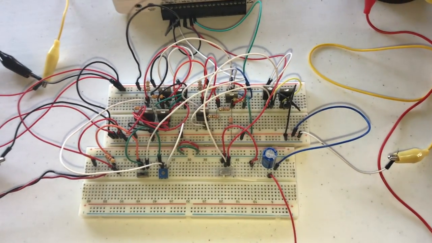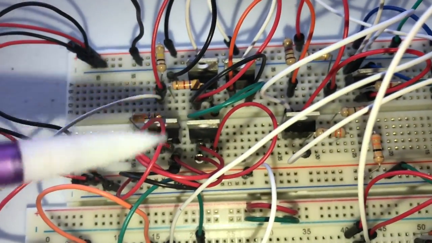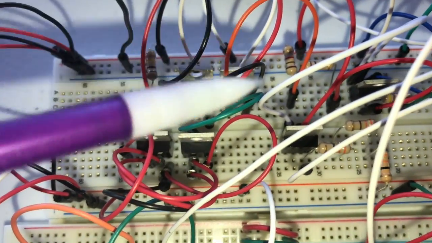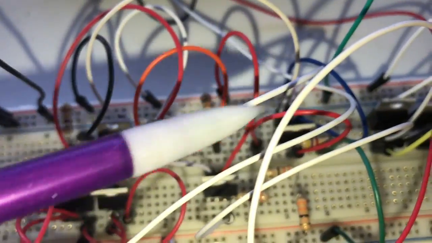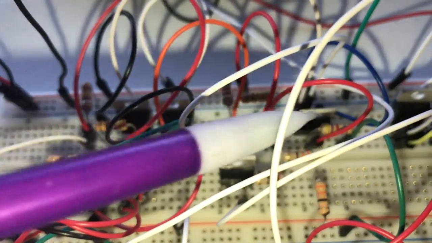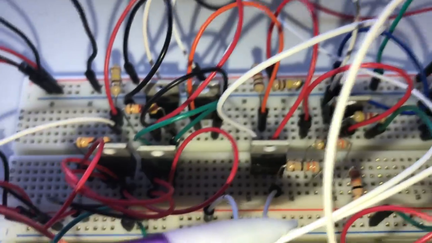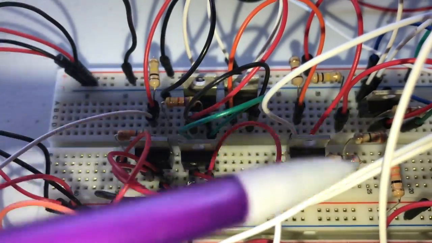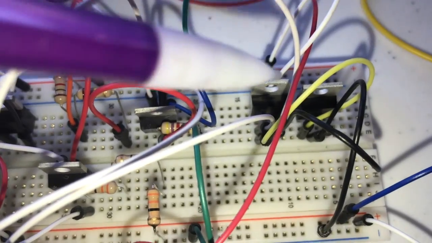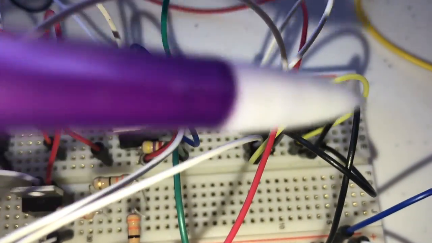This is the final product circuit. Here we have our transistors that make up our current mirror. Here we have the transistors that make up the differential amplifier. From there, it goes into this level shifter circuit right here. And then down to the common collector output buffer. And then it goes into the Class B output stage.